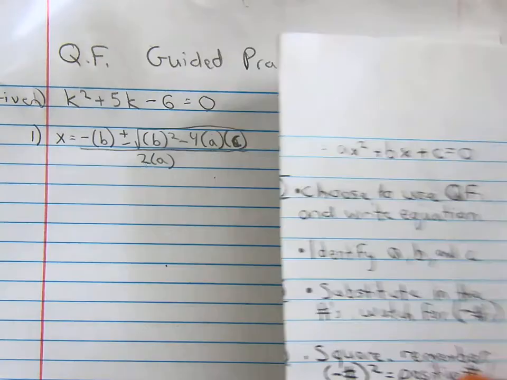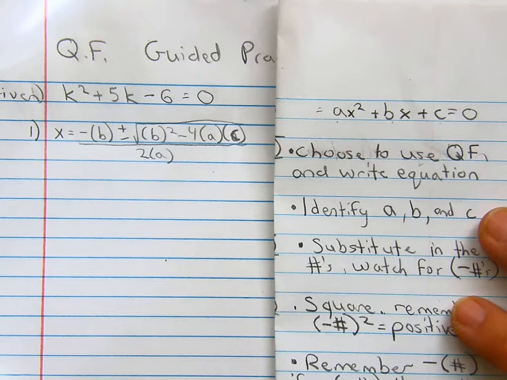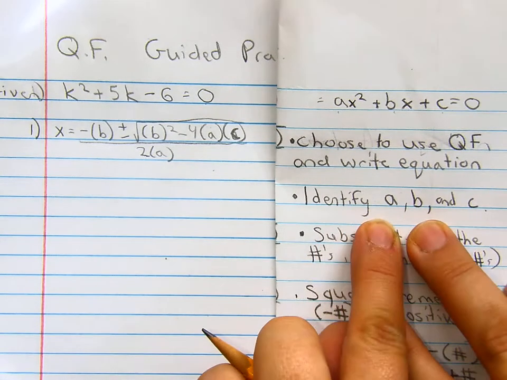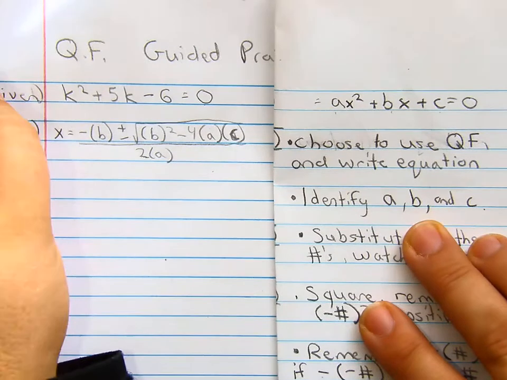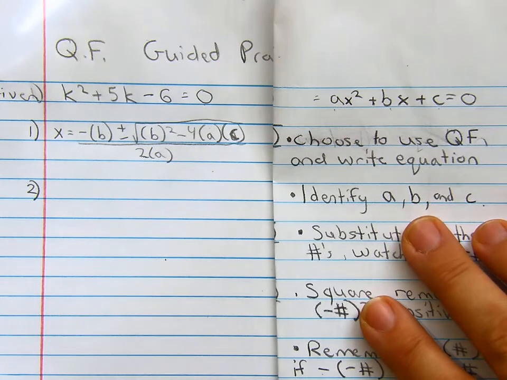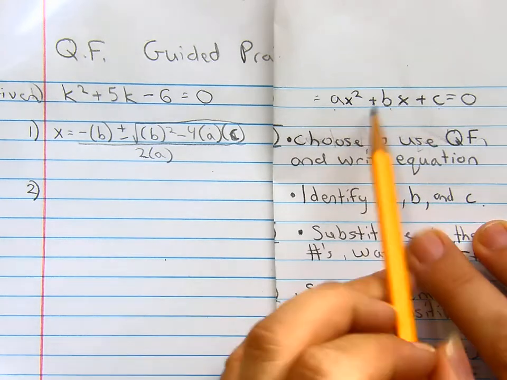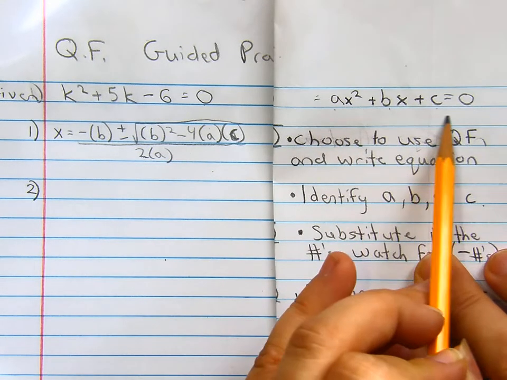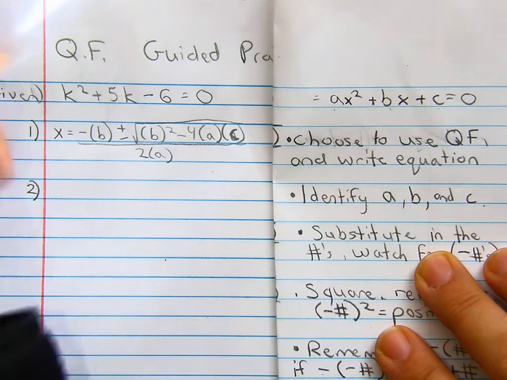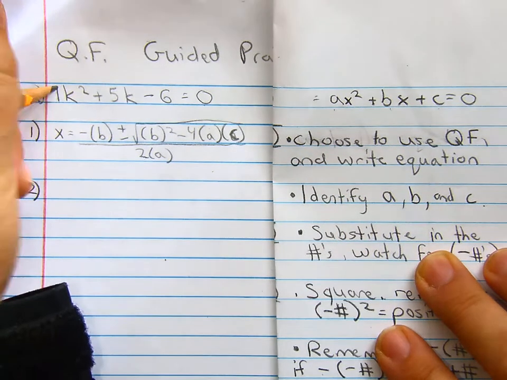So, step 2. Identify A, B, and C. So go ahead and do that now. And if you need to, remember this here. This is part of your standard equation. So given this, now mindful, this is an invisible 1 here.